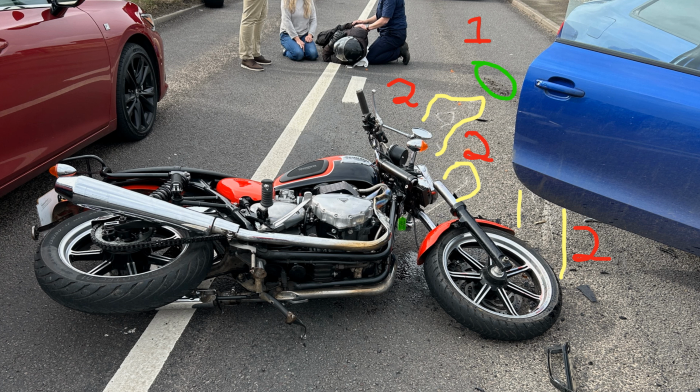Yeah? And one of the sad parts about this is, a really sad part about this is, the guy that's come off the bike collected the bike that morning. He collected it from the dealership that morning, and he came out and he was obviously a bit overexcited with his motorbike, his new motorbike.